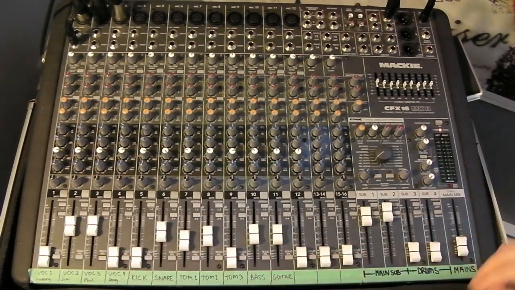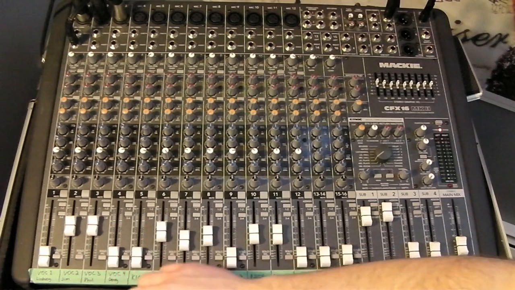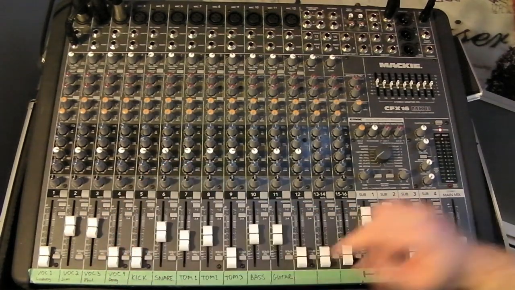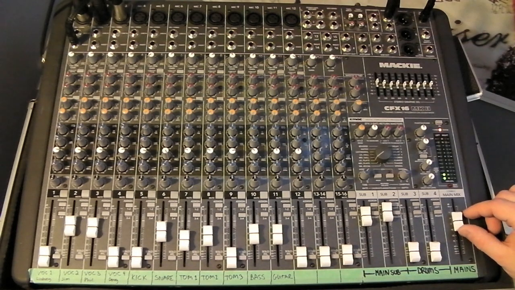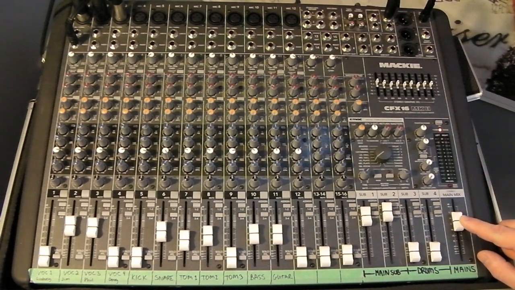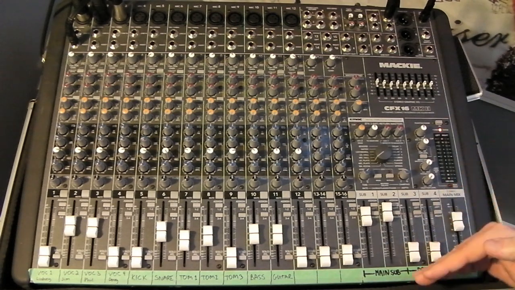Next is you adjust the level. So we're going to unmute this, take the brake switch off. Next, we want to get this level up. So, check 1, 2, 2, 2. Again, we've got it about a little under unity gain. Unity gain means you don't add, you don't subtract.